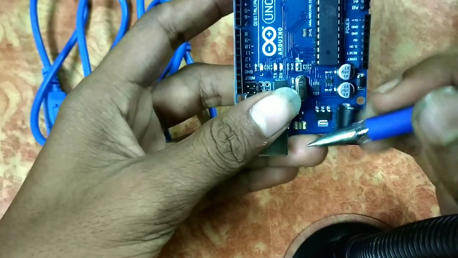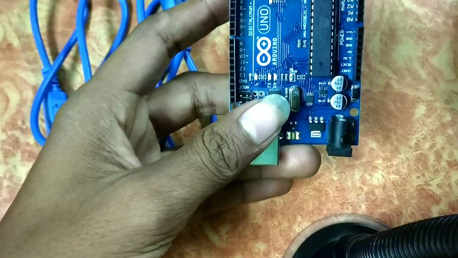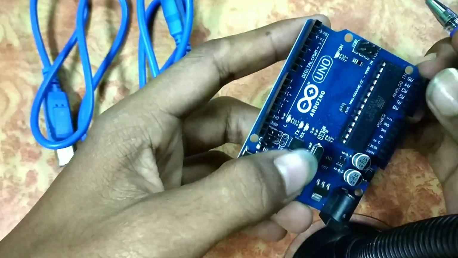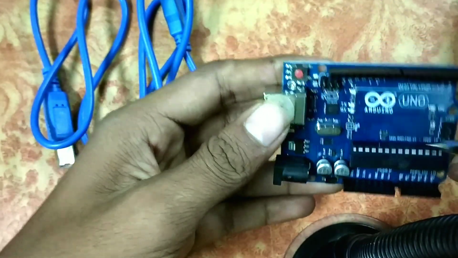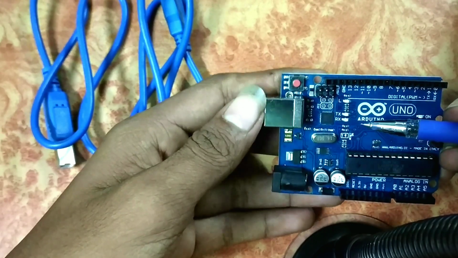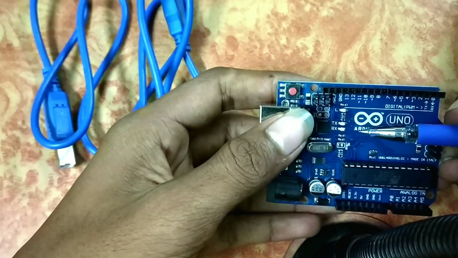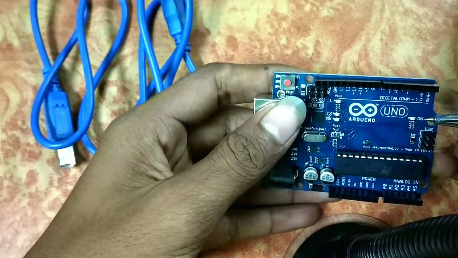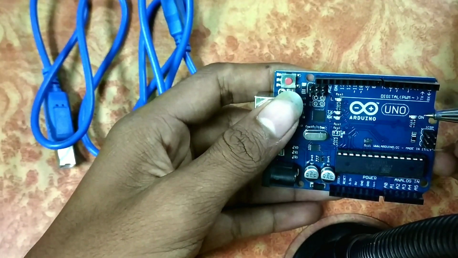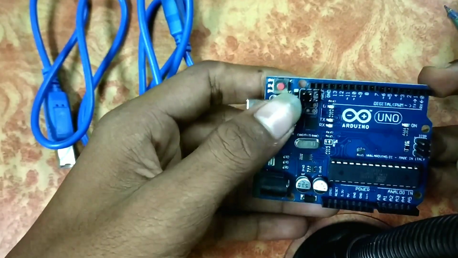Then here a voltage regulator is available. This controls the amount of voltage going to the Arduino board. And then here two LEDs, TX and RX. These indicate the transmit and receive data of this board. And here is the power LED. It indicates when the board is powered on.